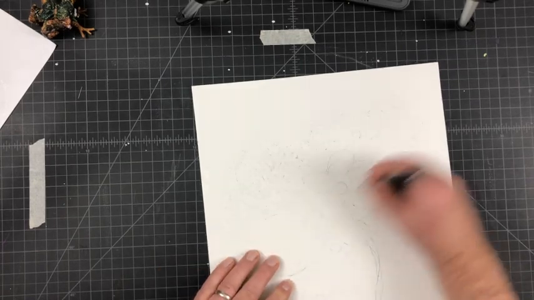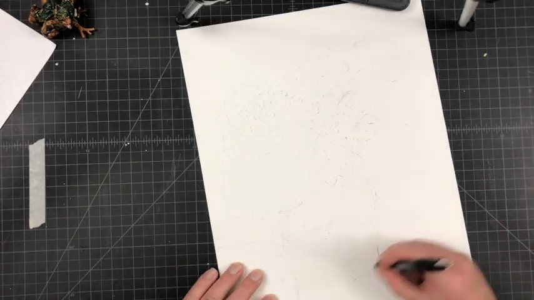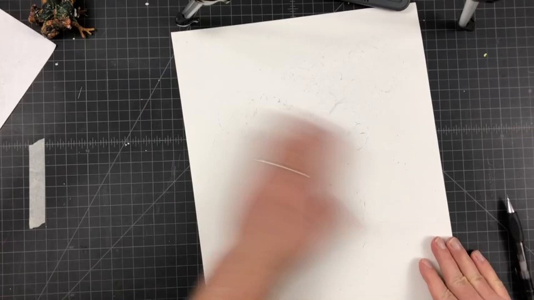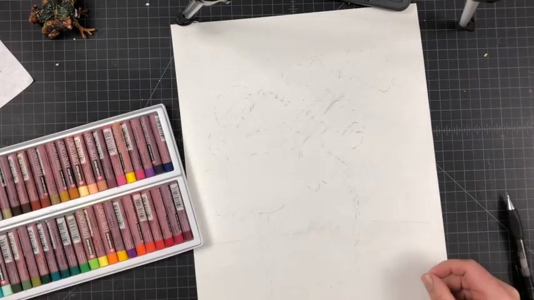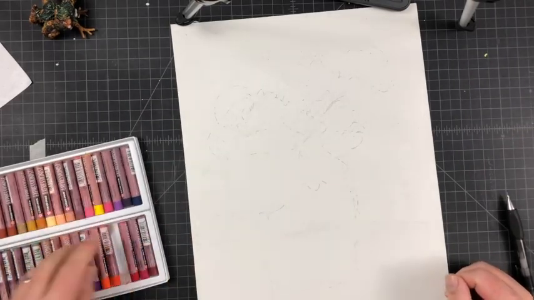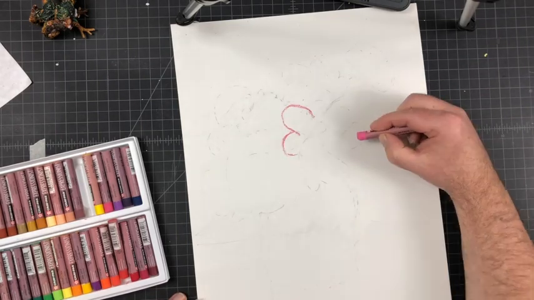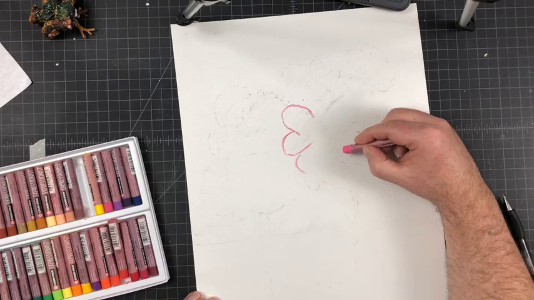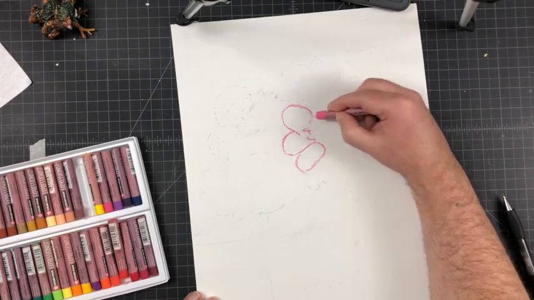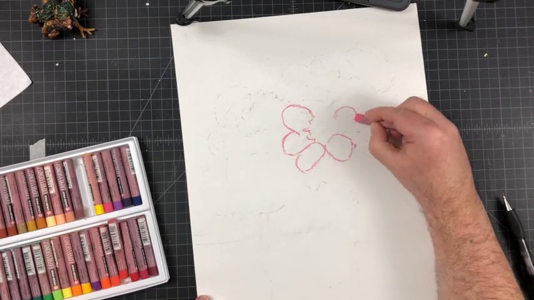So I want to make sure I have stuff where I want it to be before I get to that point. As I said, I erase that and then go on to the oil pastel part here. Again, I'm going to be constantly looking at the image that was already in front of me. I start out by outlining everything roughly where it's going to be with the lightest color that it could be.